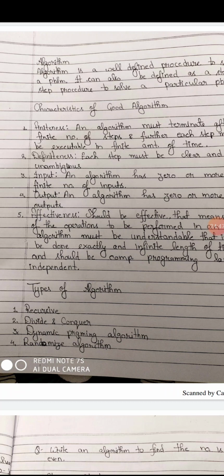So first we'll divide the whole problem into small sub problems. We'll separately solve each and every sub problem individually. Then we'll combine the results of each of the problems and we'll get the final solution of that large problem. So this type of algorithm is known as divide and conquer.